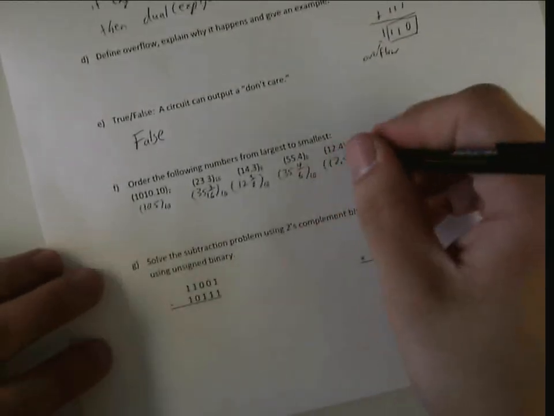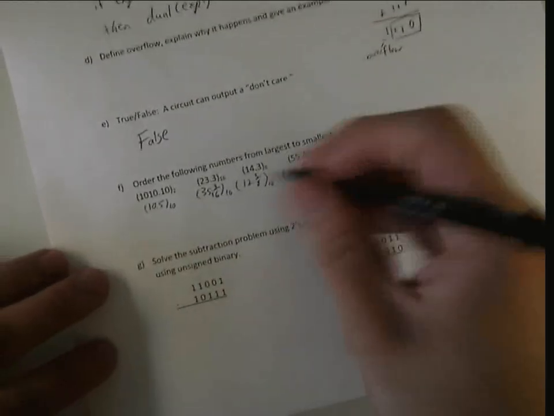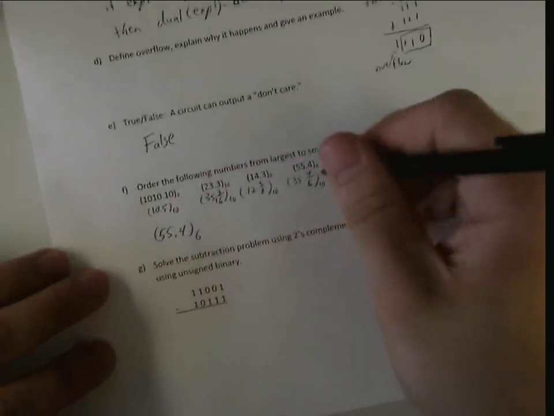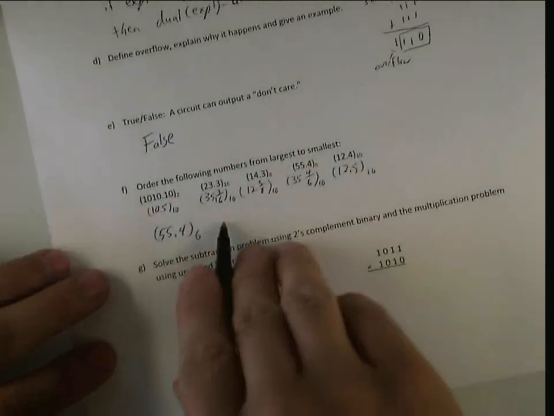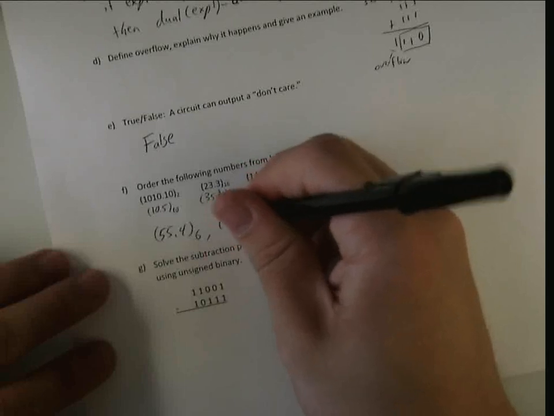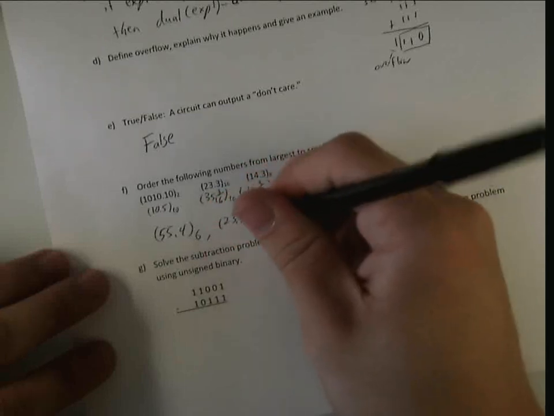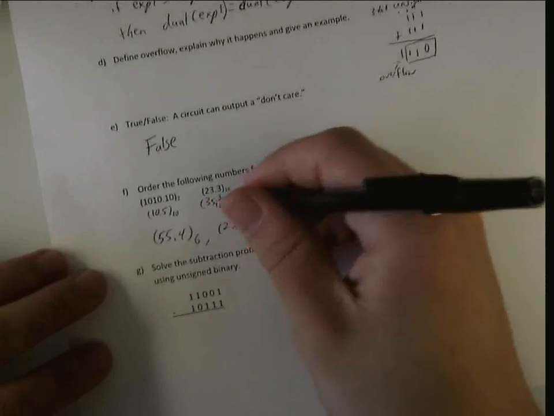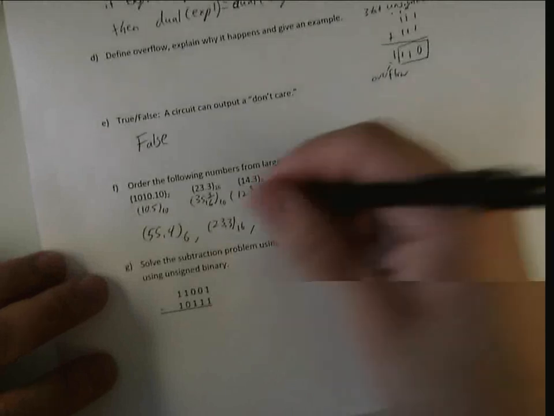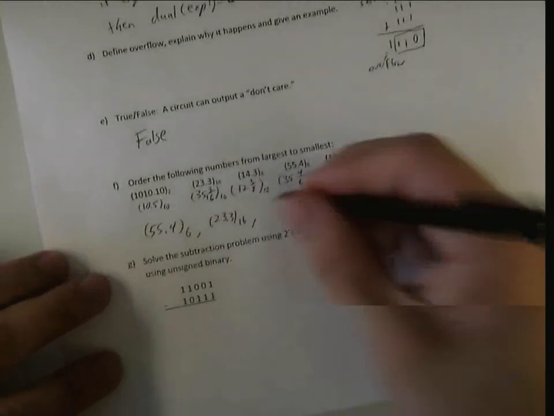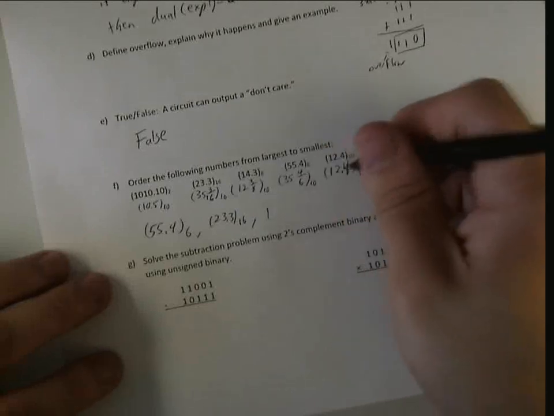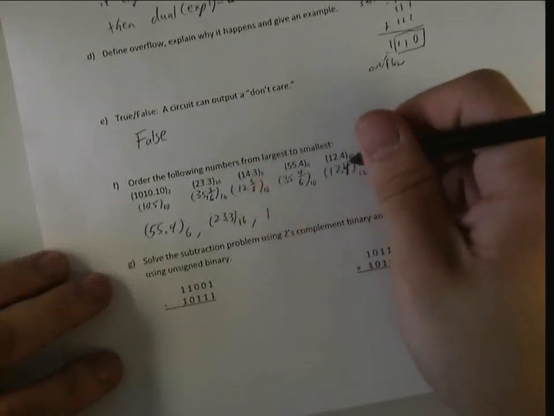And so from largest to smallest, 35 and 4/6 is the largest, so 55.4 base 6. And then 35 here is the next largest, so that's 23.3 base 16. So 4/6 is much bigger than 3/16. Then we've got 12 and 3/8 and 12.4.